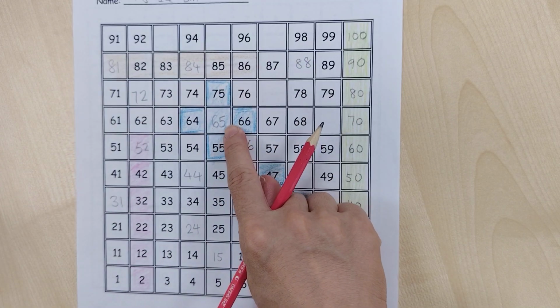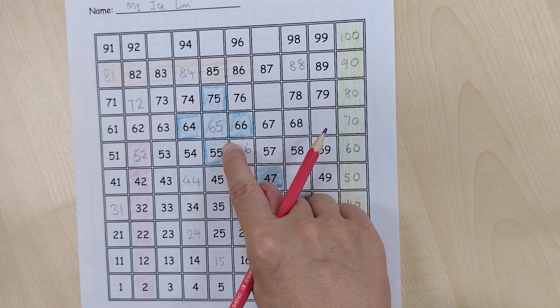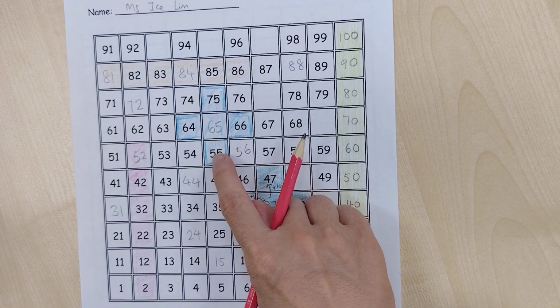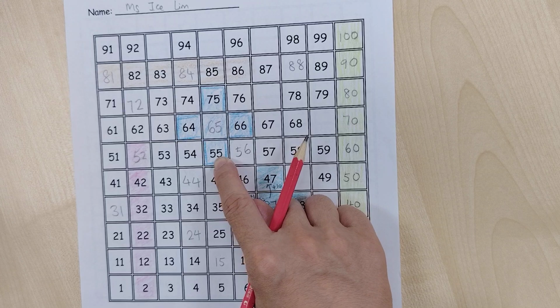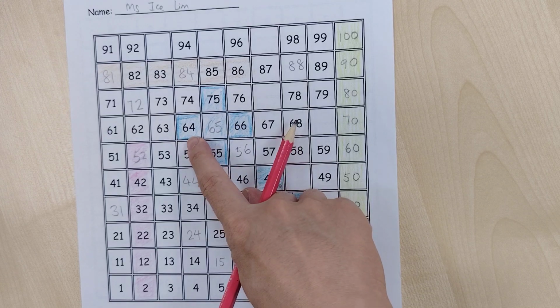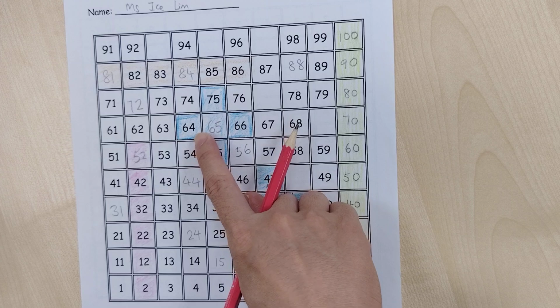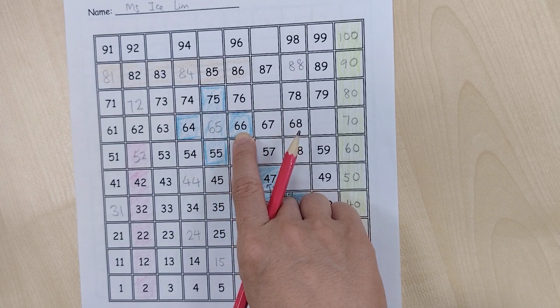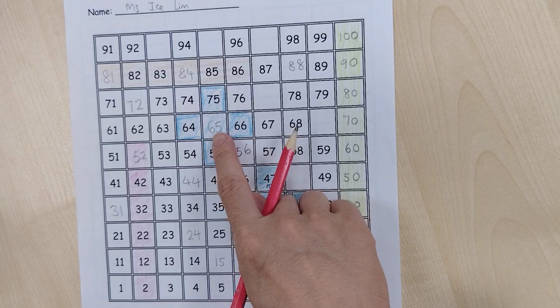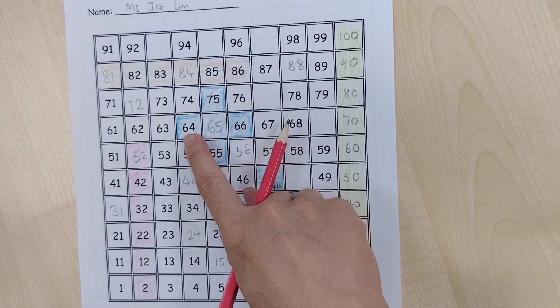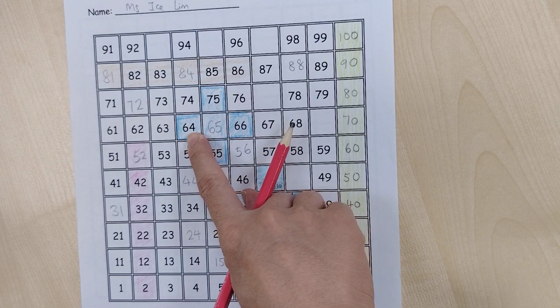And 65 is going to be 10 more than 55, because 10 less than 65 is indeed 55. And 1 less than 65 is 64, 1 more than 65 is 66. You could use that to check. So in the same way, you can say that 65 is 1 less than 66, and 65 is 1 more than 64.